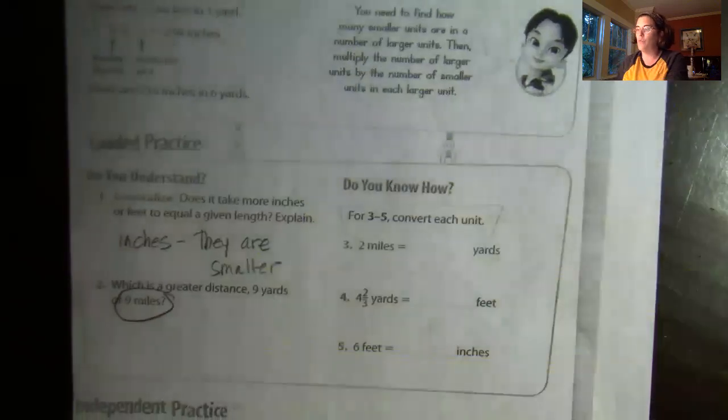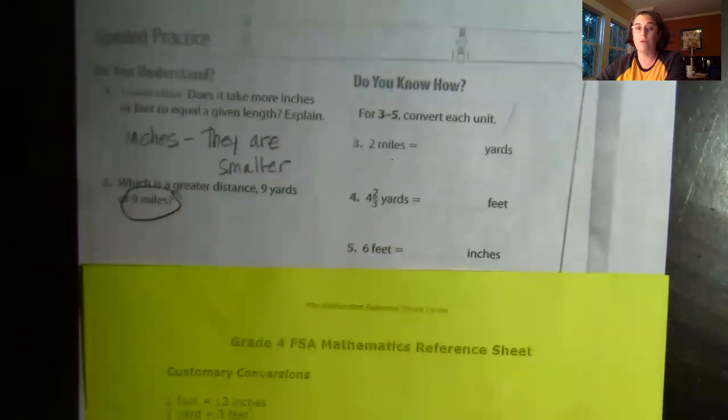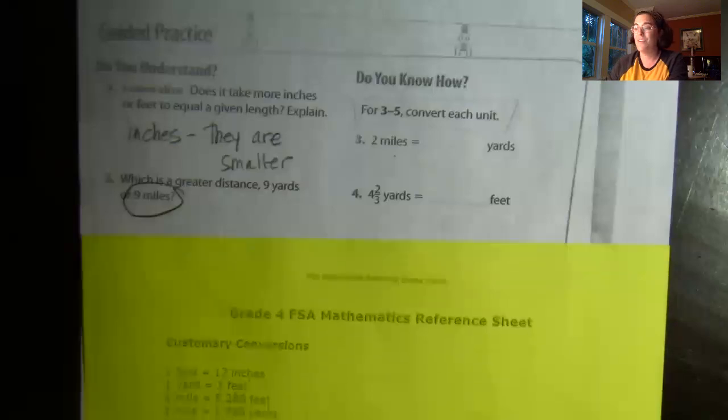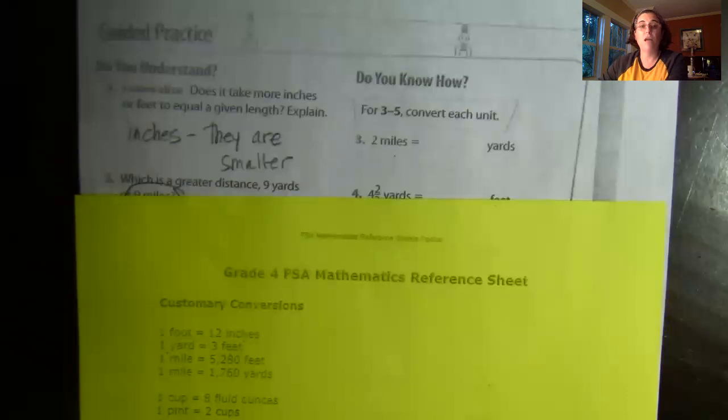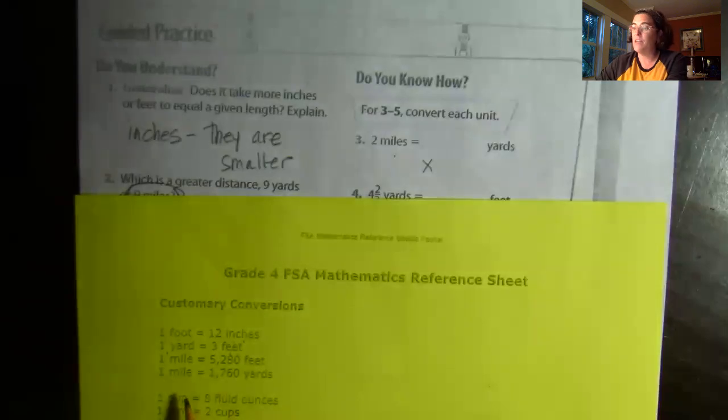All right, let's go ahead and work on some conversions. Off to the side here, it says 2 miles equals how many yards? Now again, we are going from miles, which we just decided is bigger, to yards, which is smaller. So what am I going to do? Multiply or divide? If you said multiply, you are correct. So now I know that I'm going to multiply. And I'm going to come down to my conversion chart and find out what I need to multiply. I'm going to find the miles equals yards. 1 mile equals 1,760 yards.